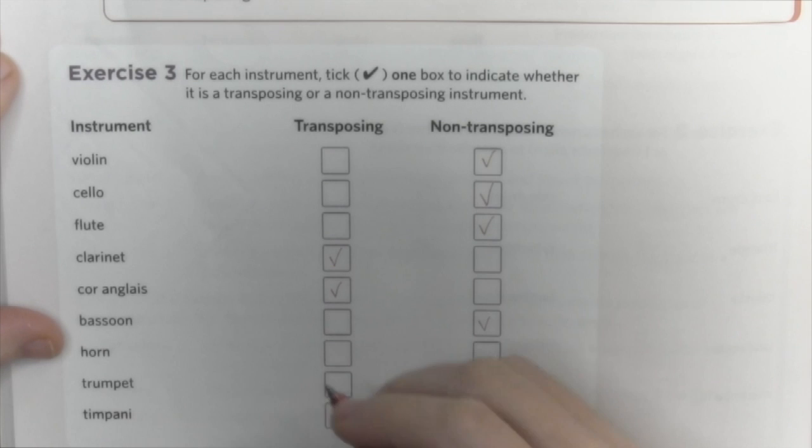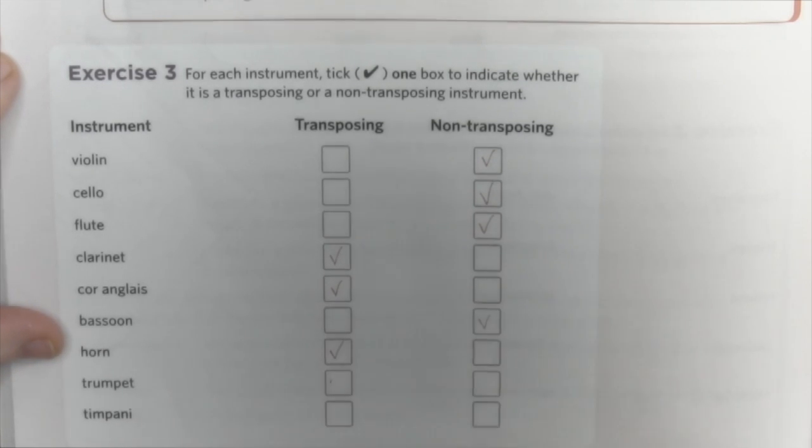The horn, I've just said that. Yes, it is. And trumpet as well. Yes, trumpets could be in A, could be absolutely. Yeah, they can transpose. In B flat as well.